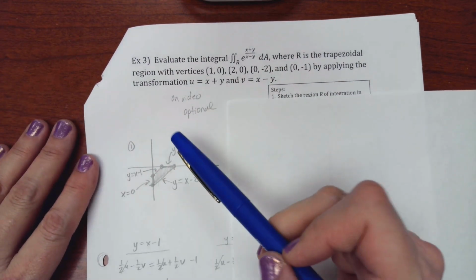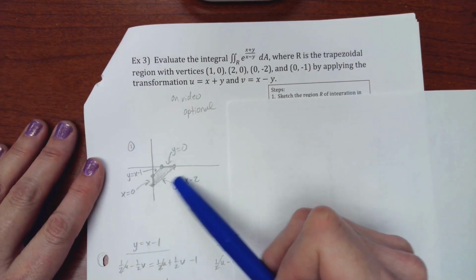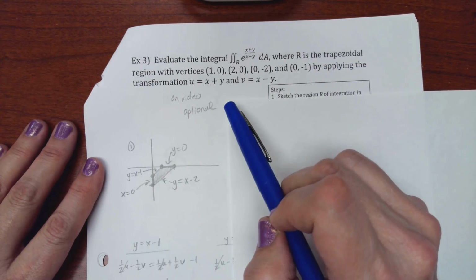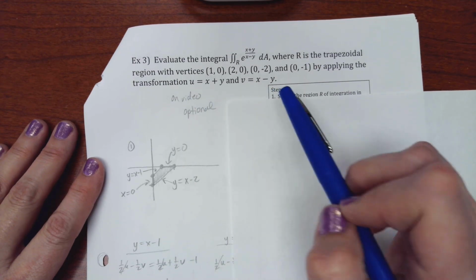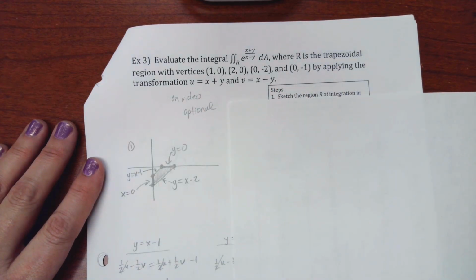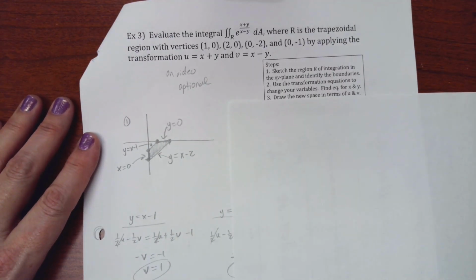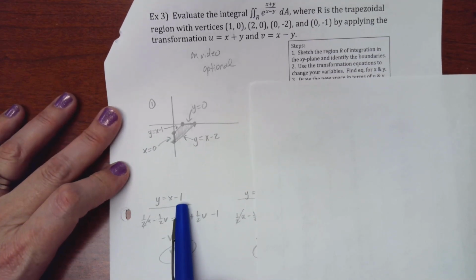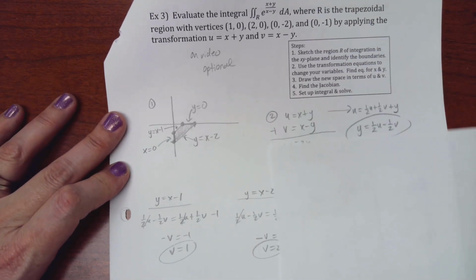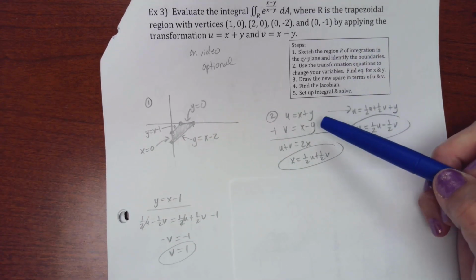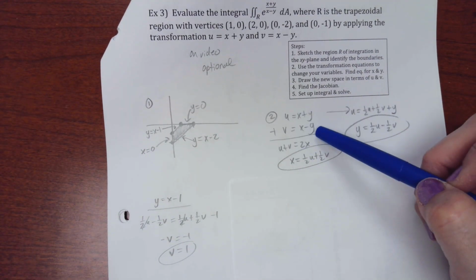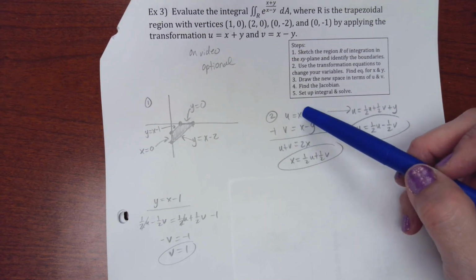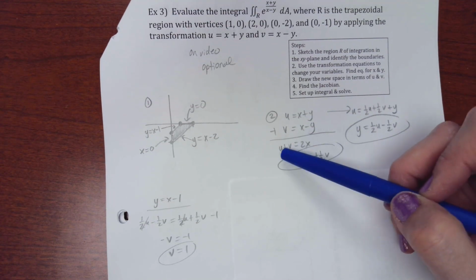Okay, so I found the 4 corners, or the four lines for my region, and then I have to go ahead and find some replacements. Now they've given me u equals and v equals. So I have to solve for x and y, right, and get equations for those. I saw that the y was going to cancel when I added, so I went ahead and added. I got u plus v equals 2x. So that means x is a half of each of those.